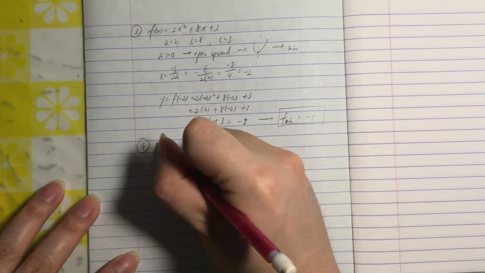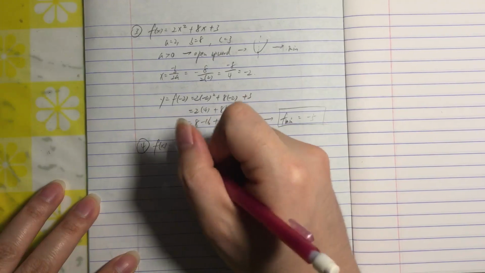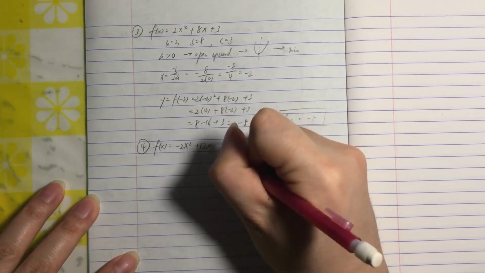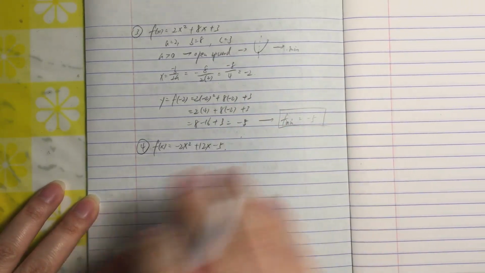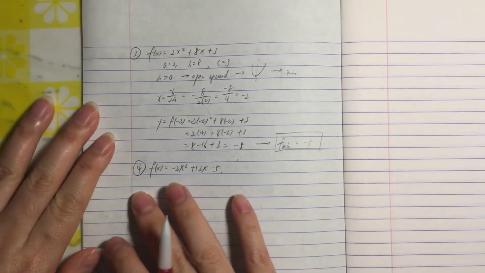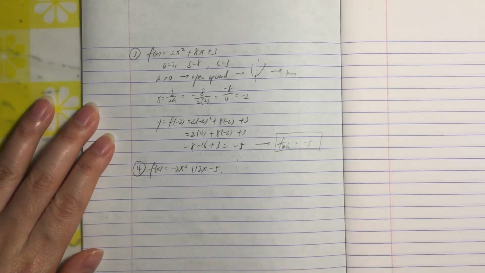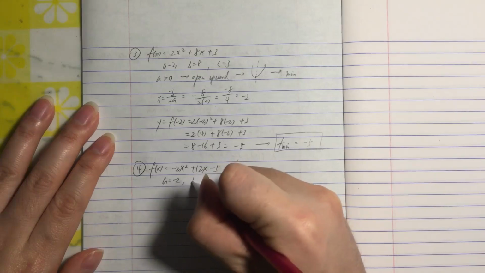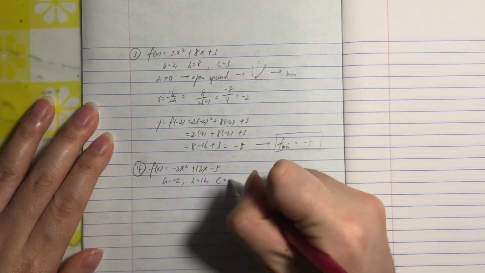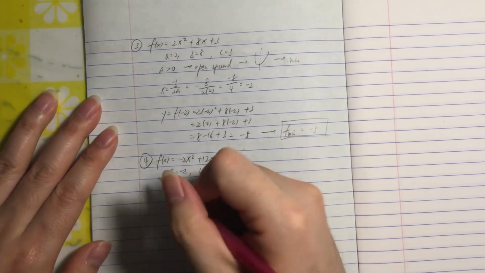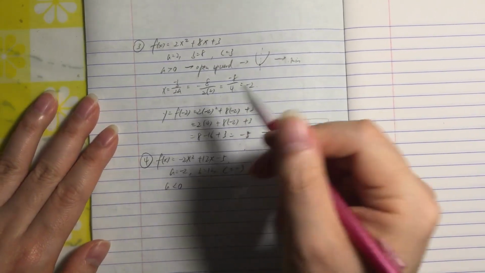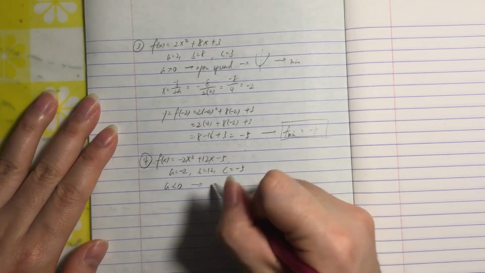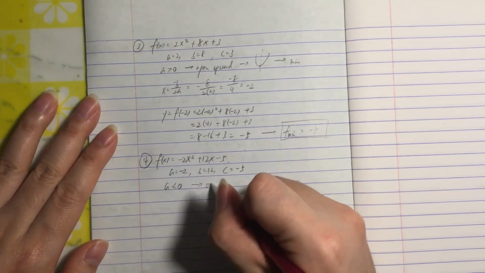Next example, f of x equal to -2x squared plus 12x minus 5. Find the maximum or minimum of this quadratic function. So first step, write down a, b, c. Here a is -2, b is 12, c is -5. Since a is less than 0, which means it's negative, the parabola is open downward.